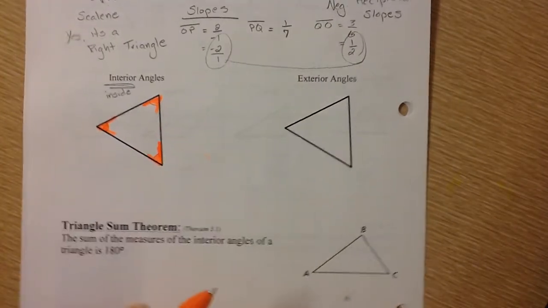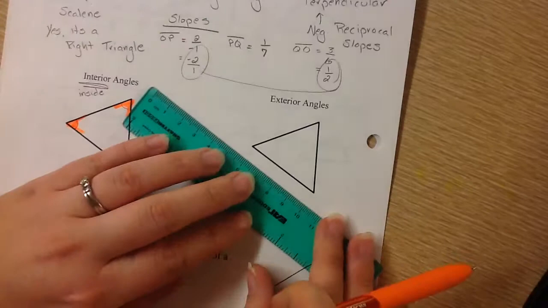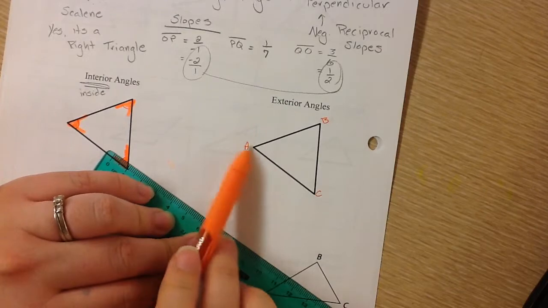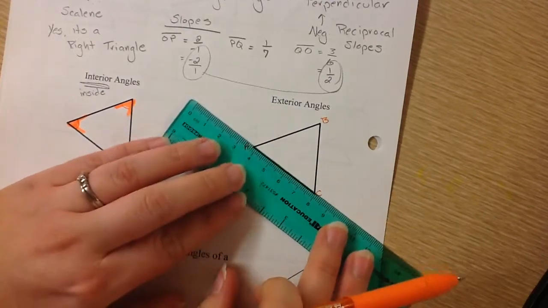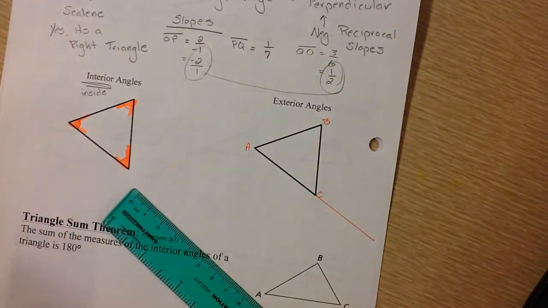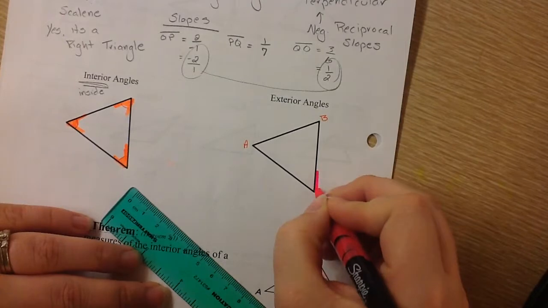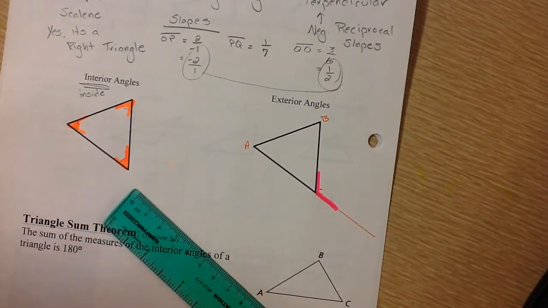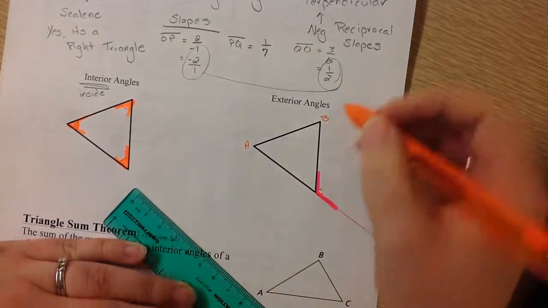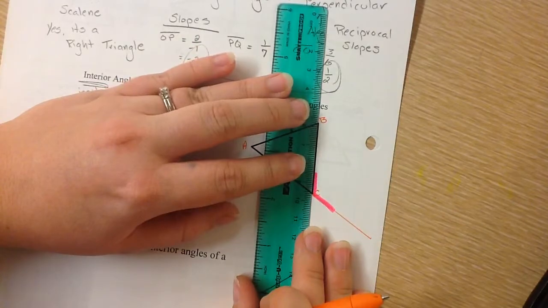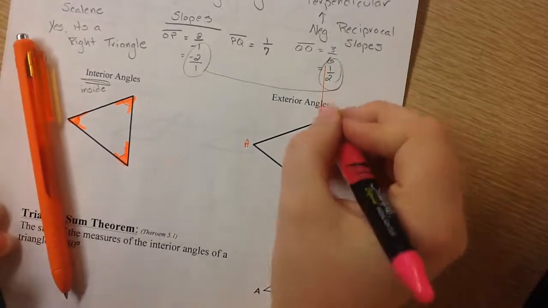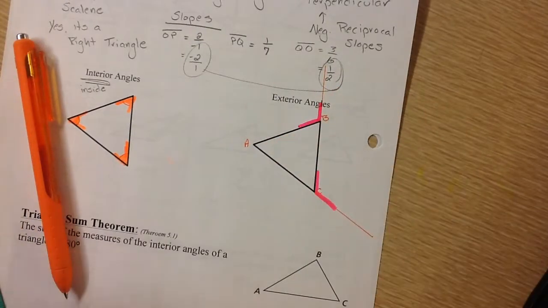Okay, but I can also make exterior angles by extending out a side. So I'm going to label these points A, B, and C. So I'm going to take the segment AC and extend it out towards C. If I extend that out, I've created this angle out here, that's at C. I can do the same thing with B. I can take B and extend it out that direction. So then I've created this exterior angle right there, at B.